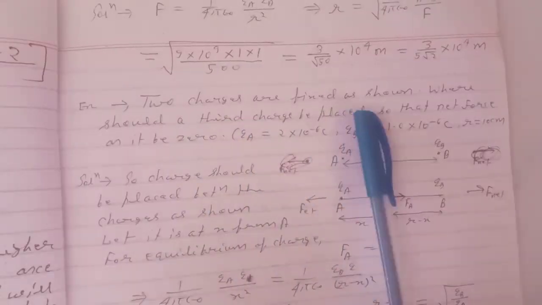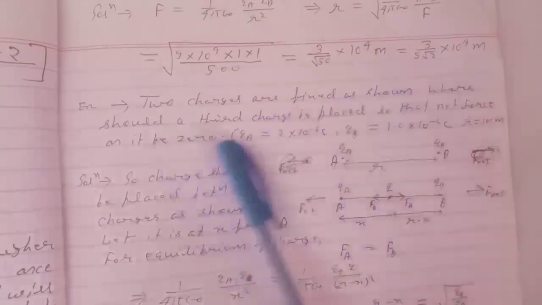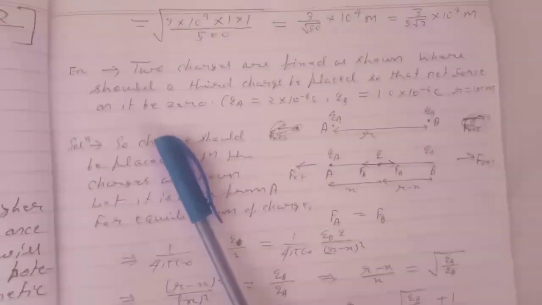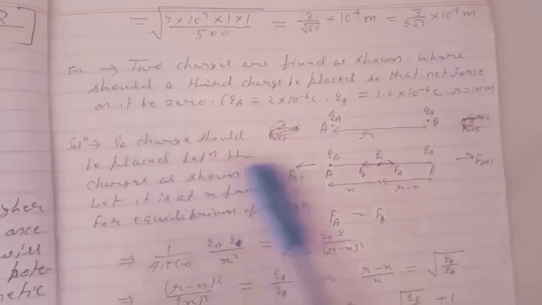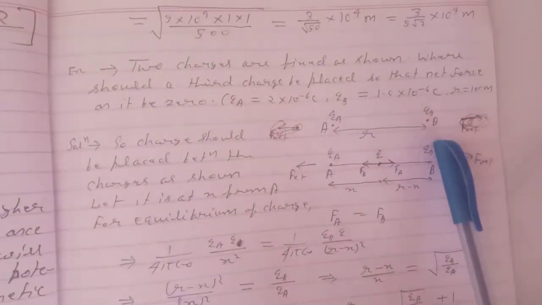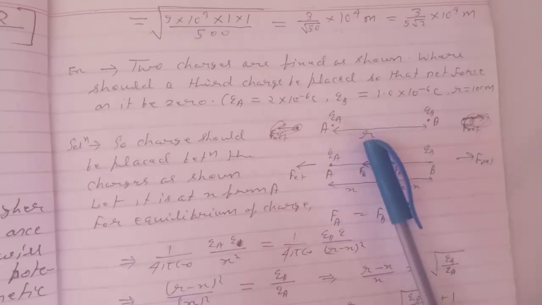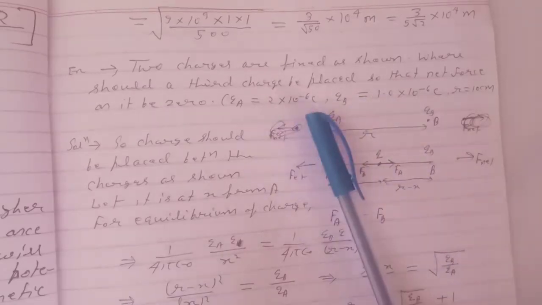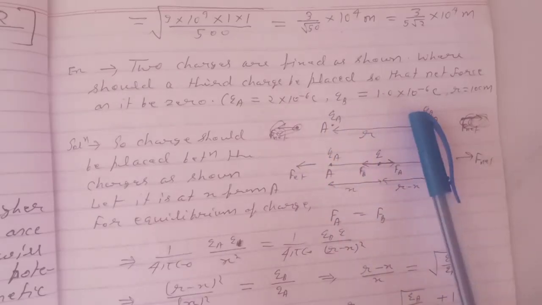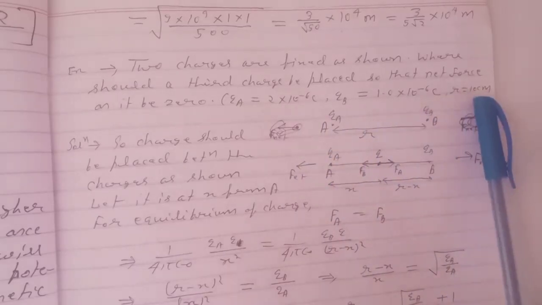Two charges are fixed as shown. Where should a third charge be placed so that the net force on it is 0? The two charges are given, QA and QB, separated by distance r. The value of QA is 2 into 10 to the power minus 6 coulomb and QB is 1.0 into 10 to the power minus 6, and r equals 10 cm.